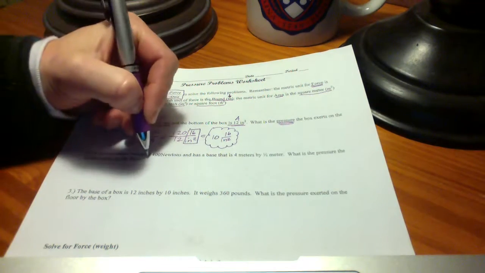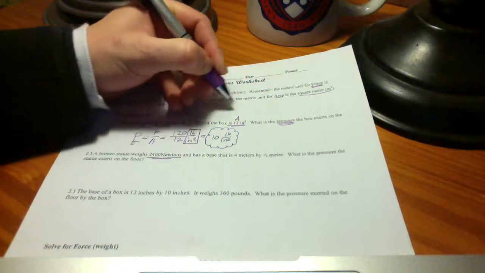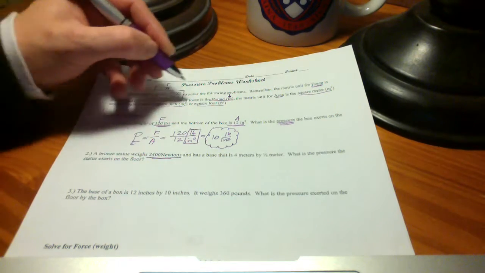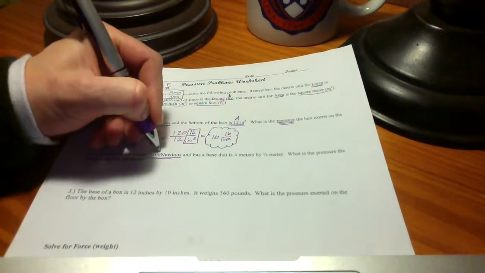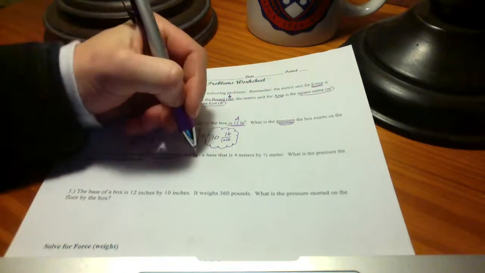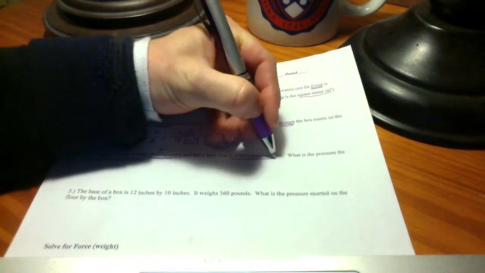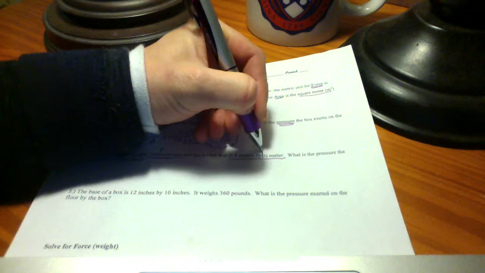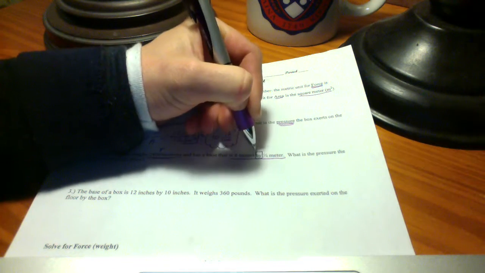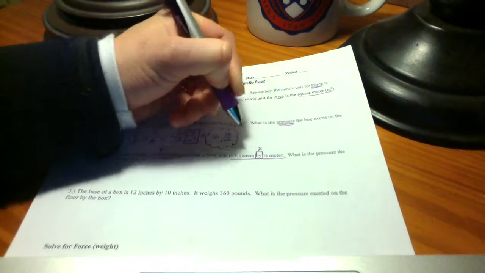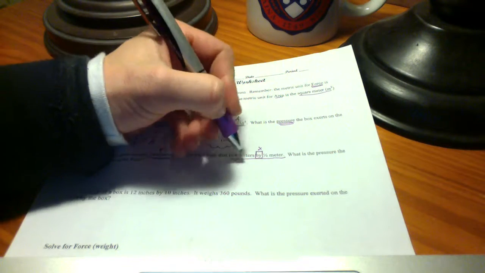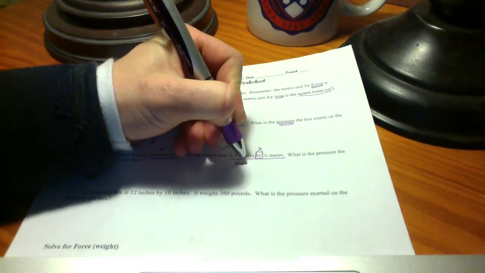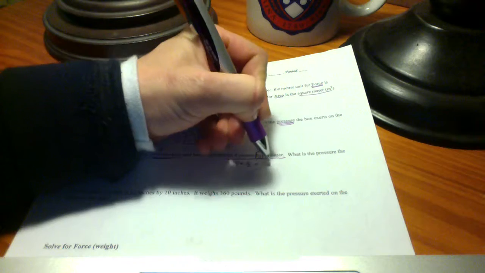Bronze statue weighs 2,400 newtons. When you come back up here, you see that newton is a unit for force, so we're going to call this force. It has a base that is 4 meters by half a meter. When you are in math class and you hear by, that means multiply, okay? When you take 4 times 1/2, you're actually taking half of 4.